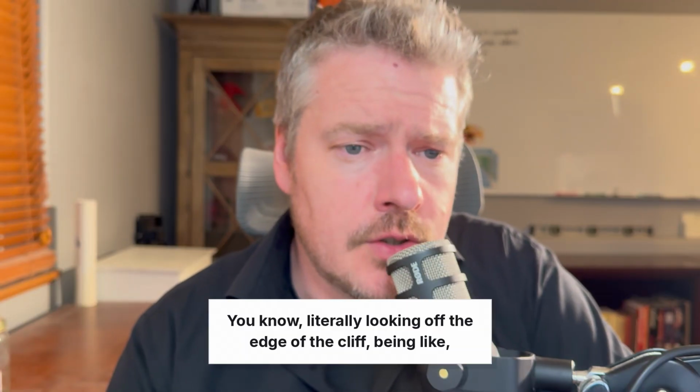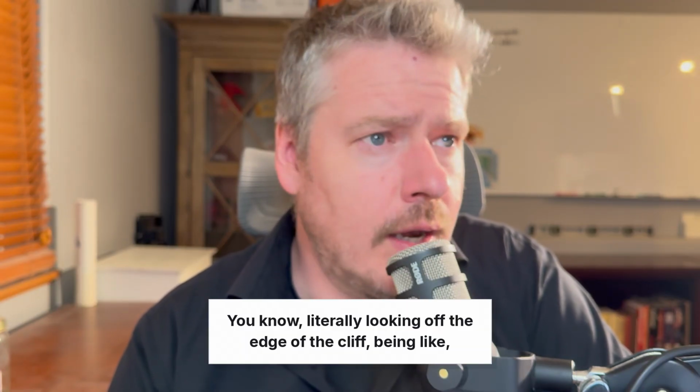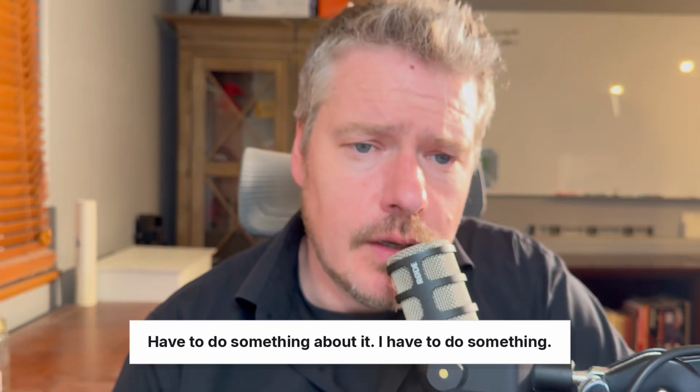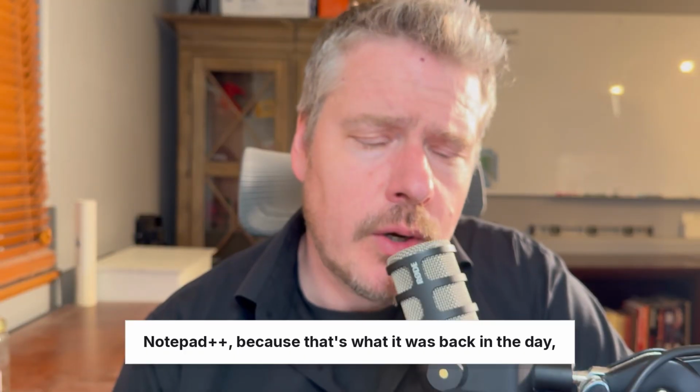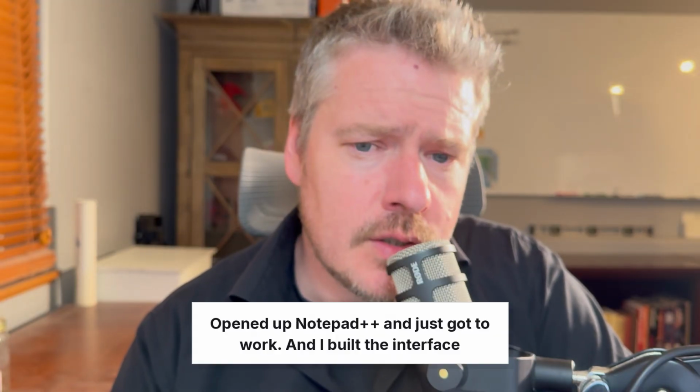And in 2013, literally looking off the edge of the cliff, with no tools and waiting to see if something comes by, I finally said, I have to do something about it. I opened up Notepad++, because that's what it was back in the day, before the days of VS Code. Opened up Notepad++ and just got to work.